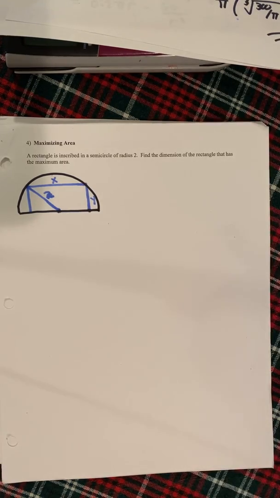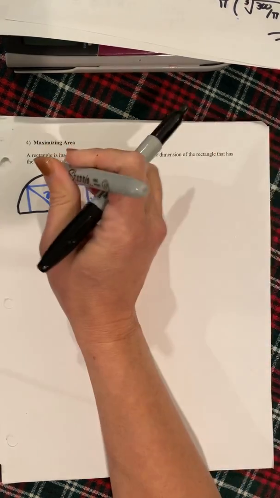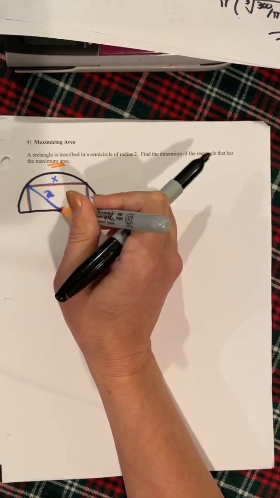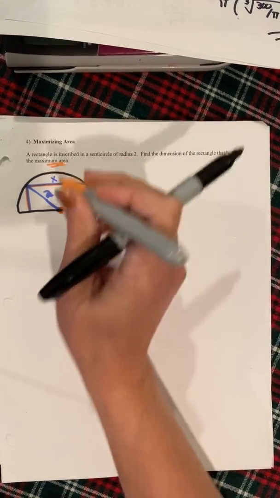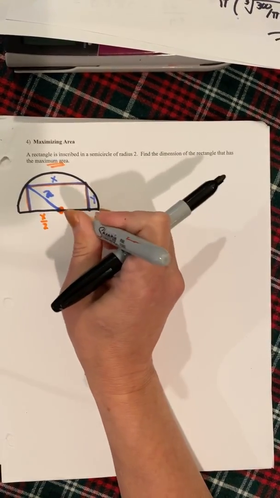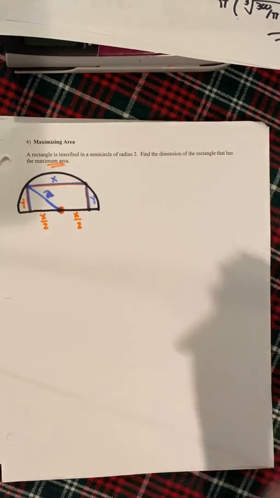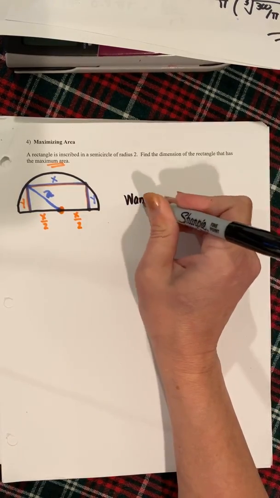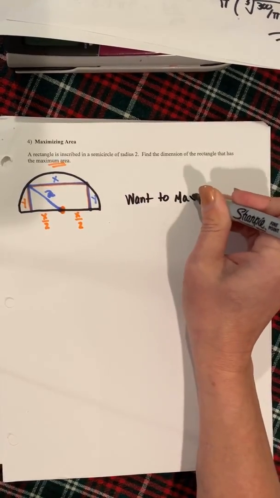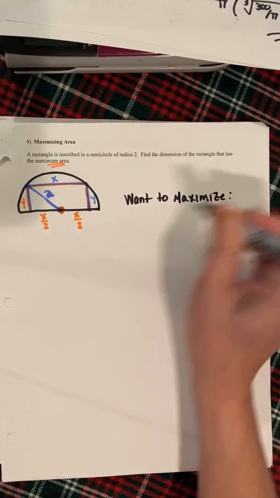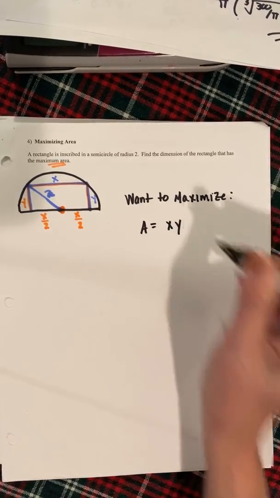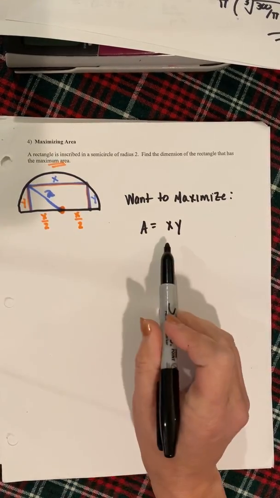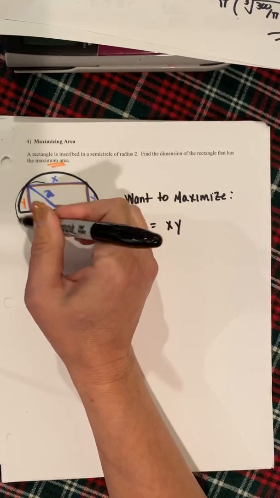So what I'm going to focus on here is, remember, we want to maximize the area of this rectangle, right? And this is right in the center of the rectangle. So if this has length x, this has length x over 2, and this has length x over 2, and this side is y. So we want to maximize the area of this rectangle. The area is just x times y. But we have 2 variables here, so we need to use the given information to solve for one variable in terms of the other. But let's focus on right here.